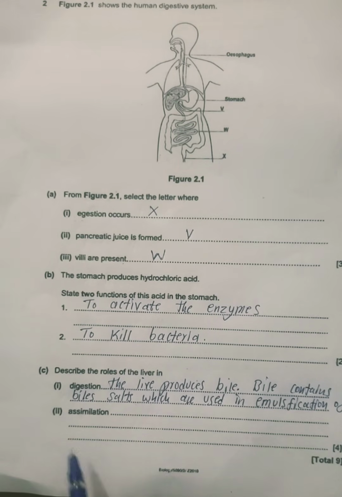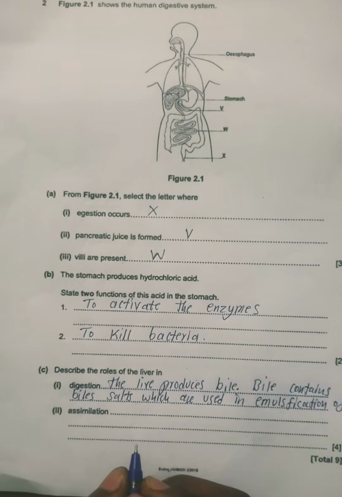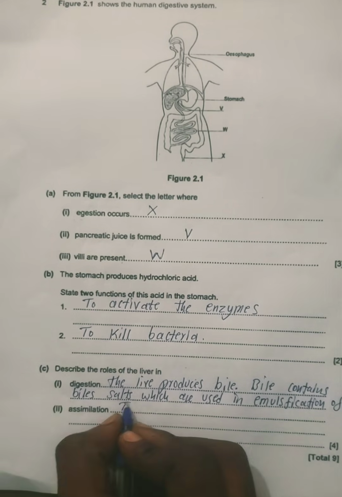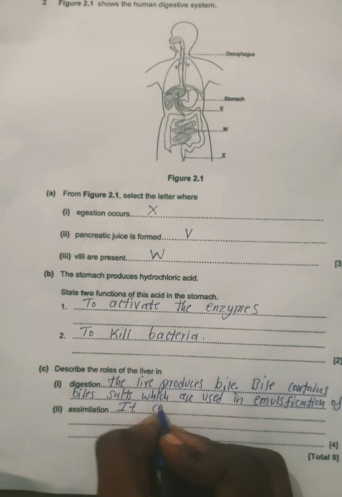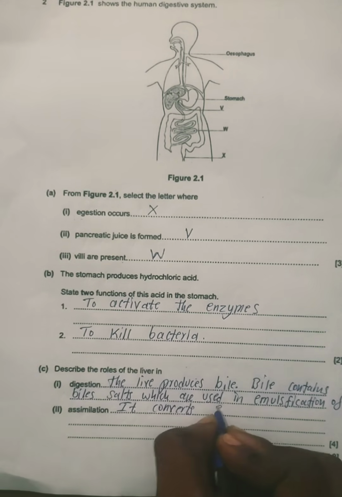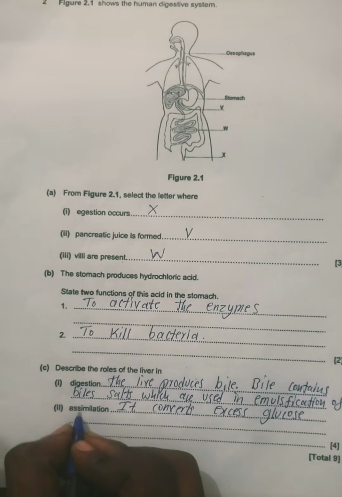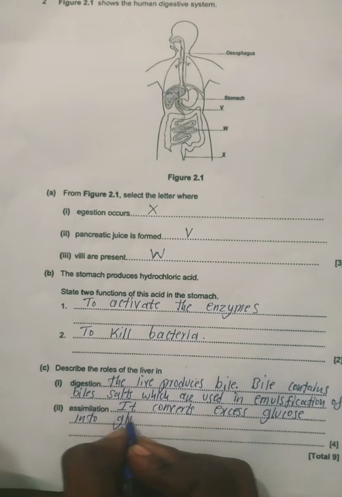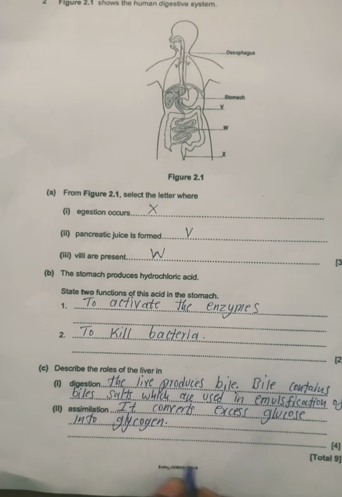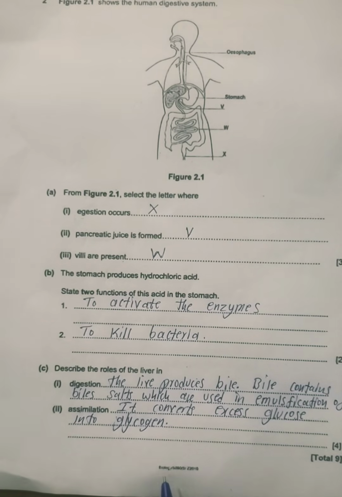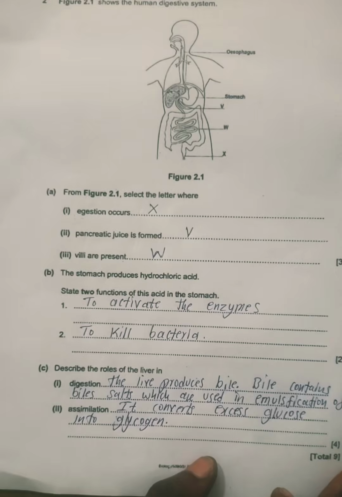The liver converts excess glucose into glycogen. It also converts glycogen back to glucose, the opposite of this. All those are the functions of the liver. So this is it for this question.